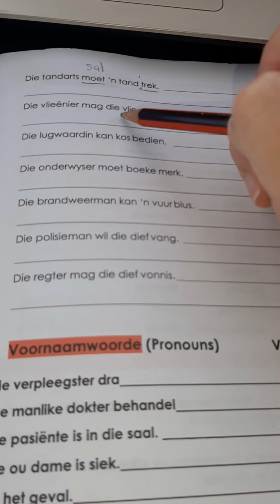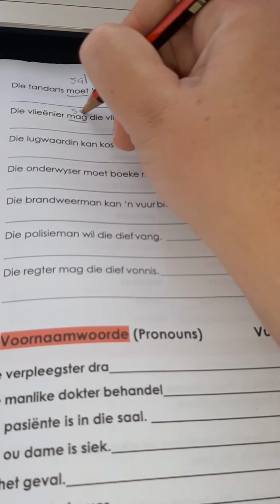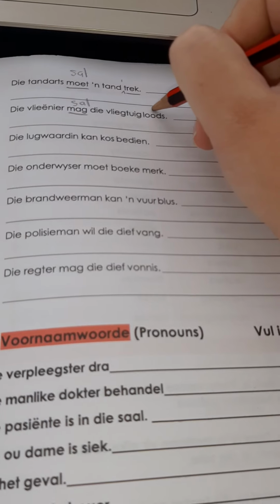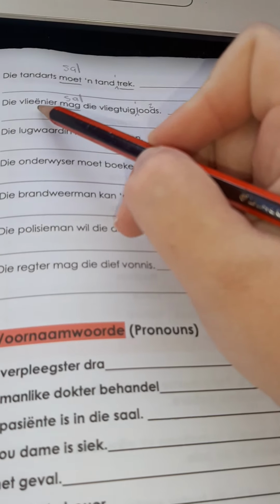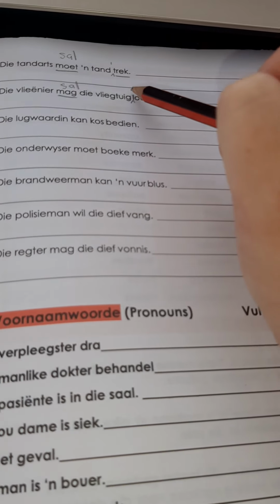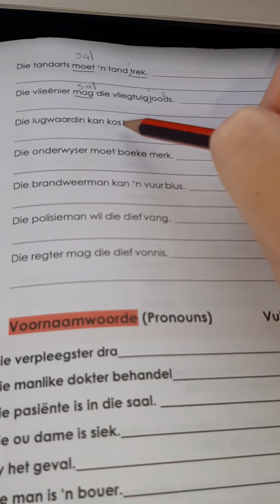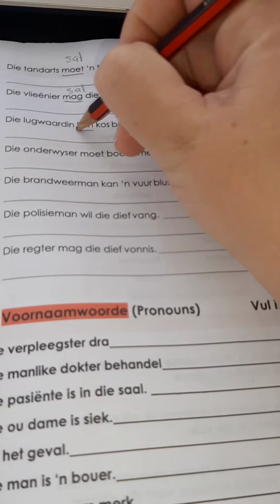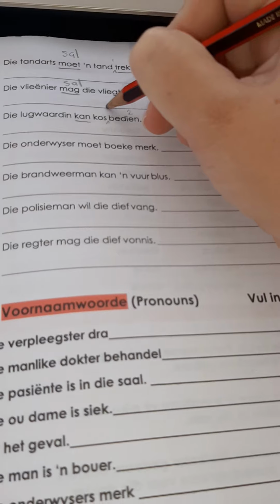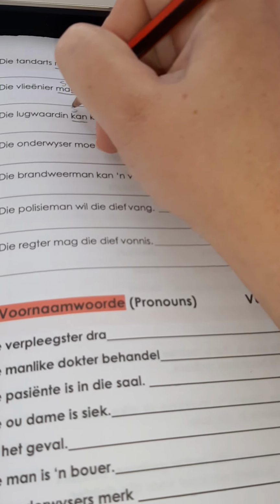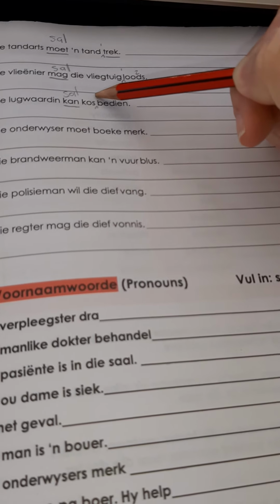Die vlieënier mag die vliegtuig loods. Okay. Mag is your verb 1. Put a sal in its place. That is your verb 2. So verb 1 will just go in front of it. Die vlieënier sal die vliegtuig mag loods. Die lugwaardin kan kos bedien. Underline verb 1. That is verb 2. And what did we say? Verb 1 will just go before verb 2. Die lugwaardin sal kos kan bedien.